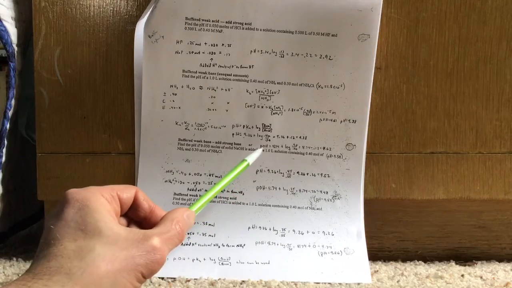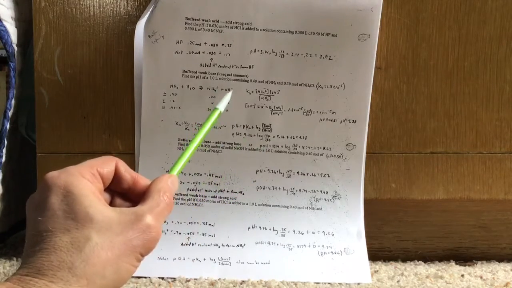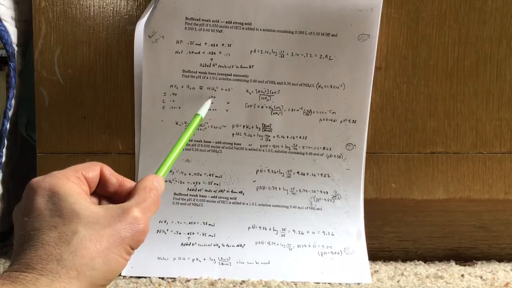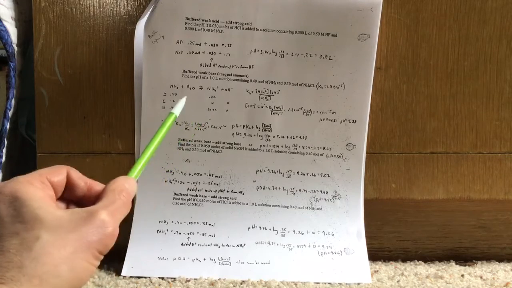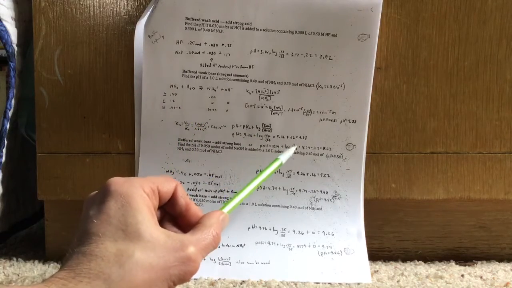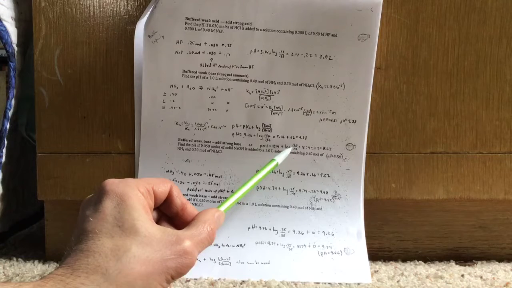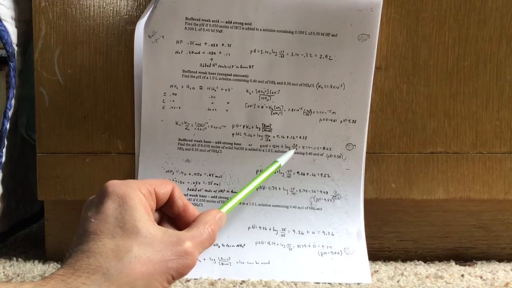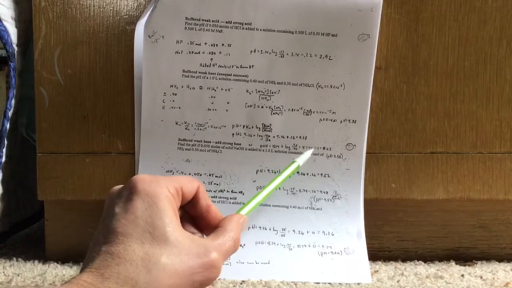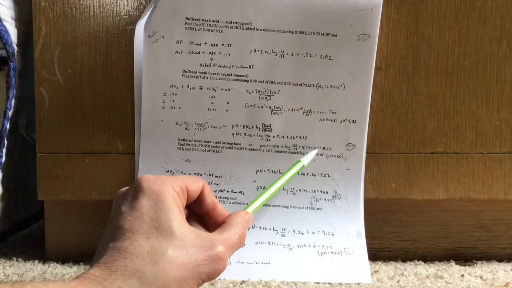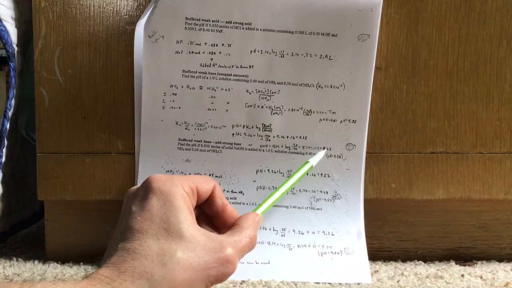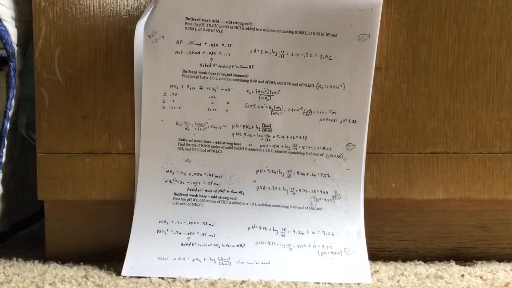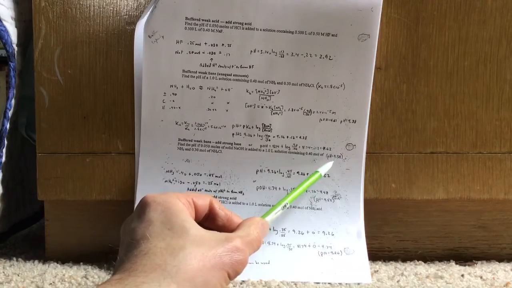When you're doing Henderson-Hasselbalch with the pOH form, it's the log of the acid over the base, and that's the conjugate acid, 0.30 molar NH4 plus, over the base, 0.40 molar NH3. I divide that through and get minus 0.12, and the 4.74 becomes 4.62. Remember, that's a pOH, so if I subtract that from 14.00, I get a pH of 9.38.